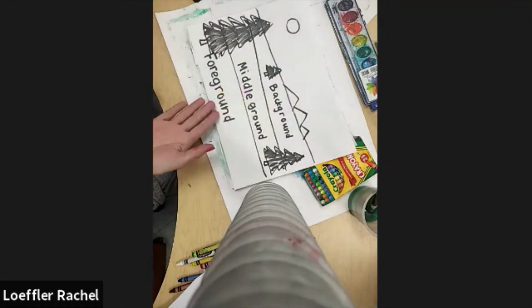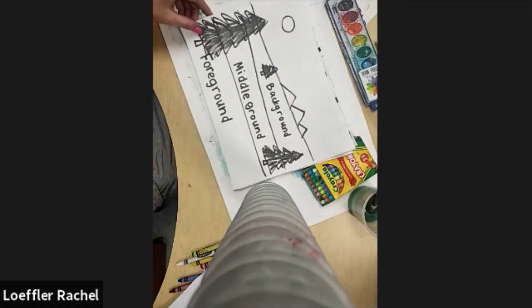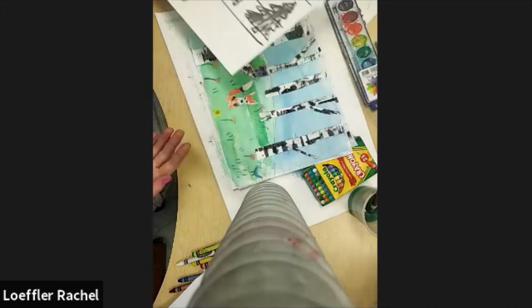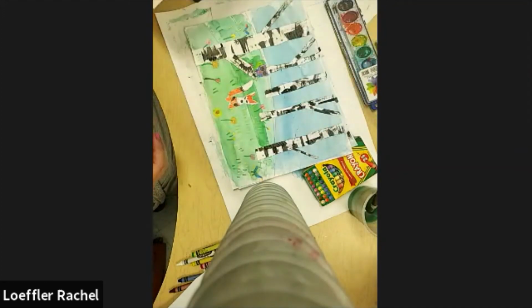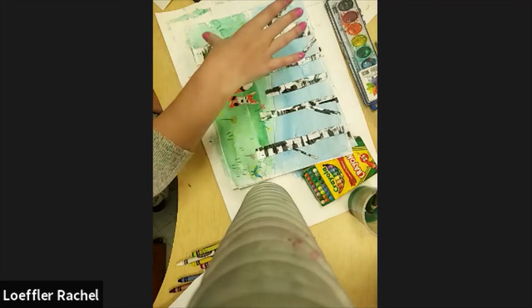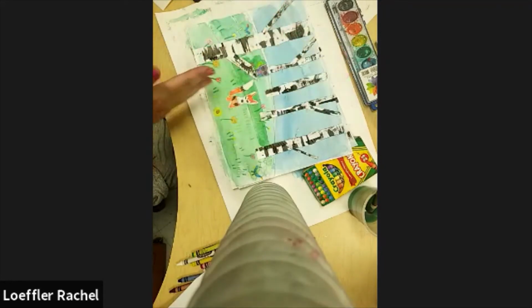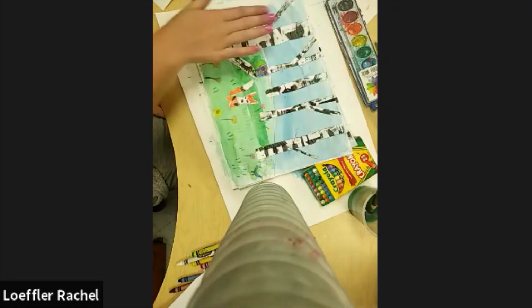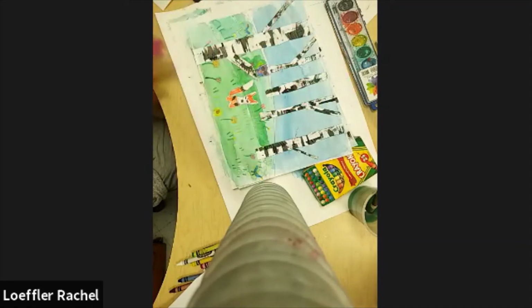All three of these, foreground, middle ground, and background, to make our landscape look realistic, is demonstrated actually in that book we just read. And it's demonstrated really through the trees and the hills. So here we can see in the landscape that we're trying to make how I have used different sized trees and different lengths to make them look like they're in the distance or closer. Same thing with the hill. So I'm going to show you guys some ways to do that.